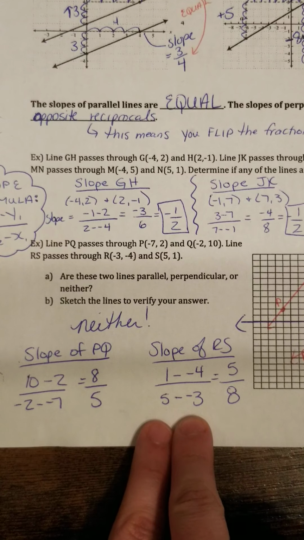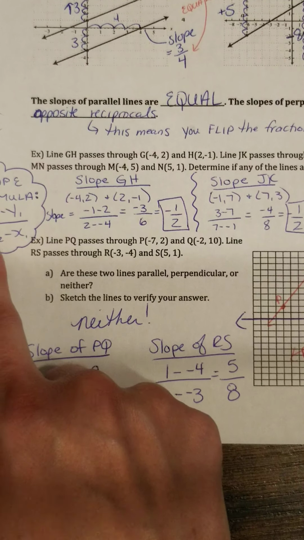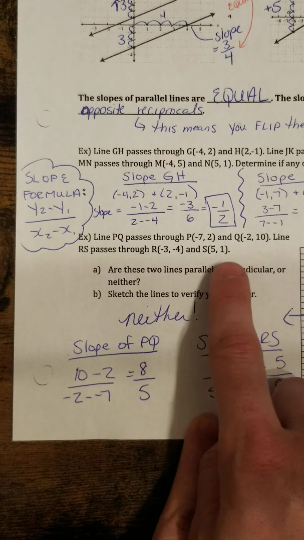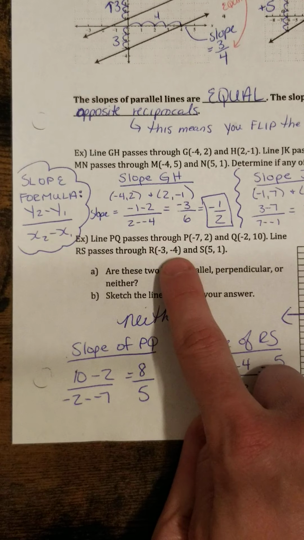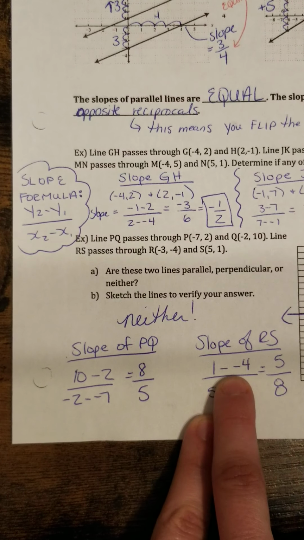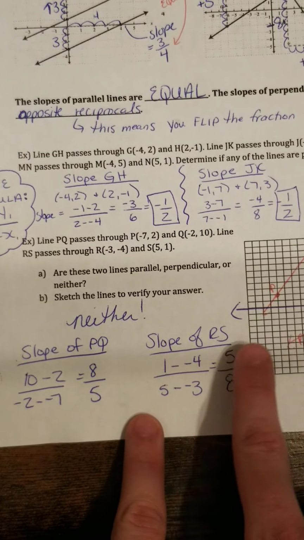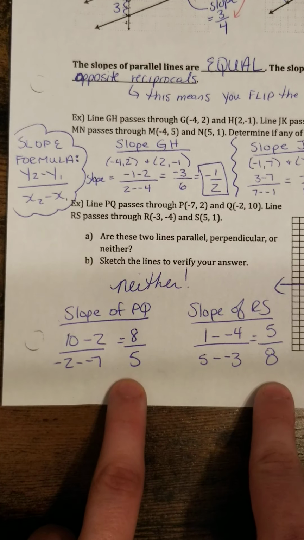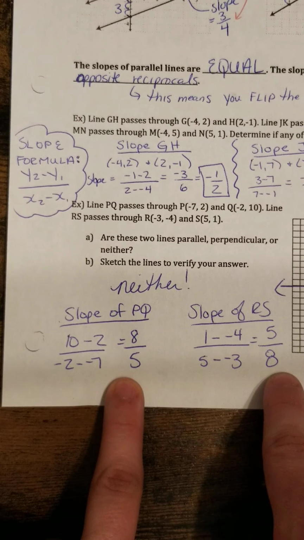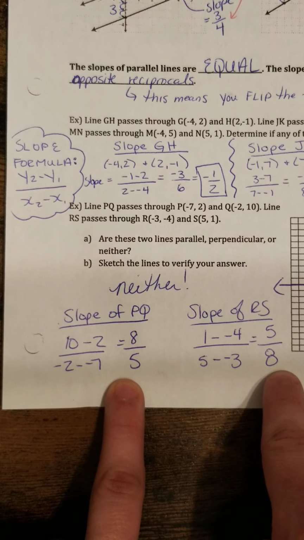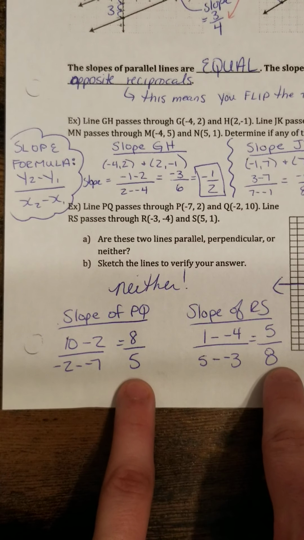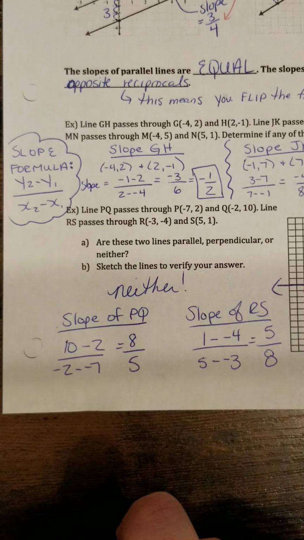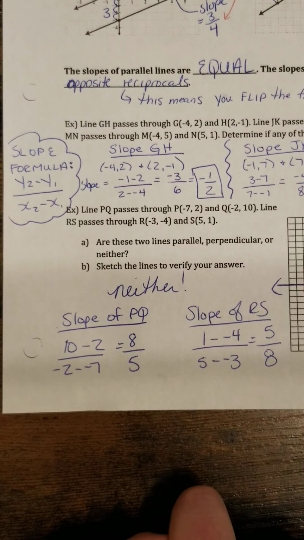Then I do the same thing with the other line, RS. I use the formula. So for example, y2 minus y1, y2 would be the 1, and y1 would be the -4. And that's what I threw in there. I did the same thing with the x's, and I get 5/8. Now look at this carefully. Yes, these are flipped fractions. That is 8/5 and that is 5/8. But in order for two lines to be perpendicular, they have to have opposite symbols too. So these are both positive. So they're not perpendicular and they're not the same, so they're not parallel either.